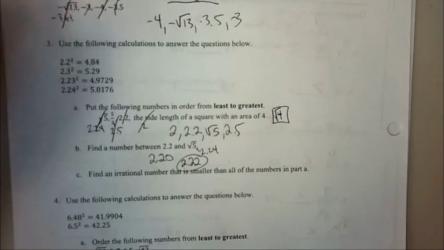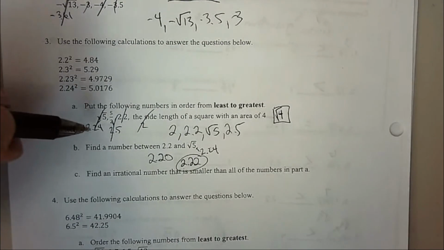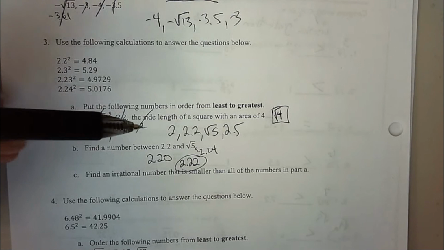Okay, letter C, find an irrational number that's smaller than all the numbers in part A. So if you look at the numbers in part A, 2.24, 2.5, 2.